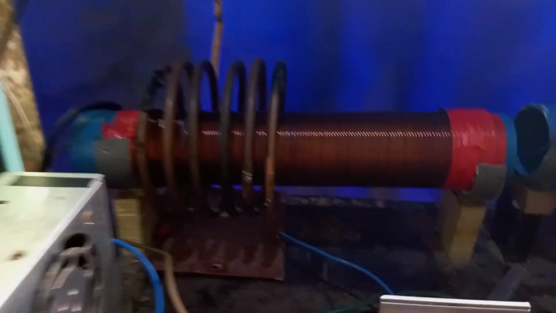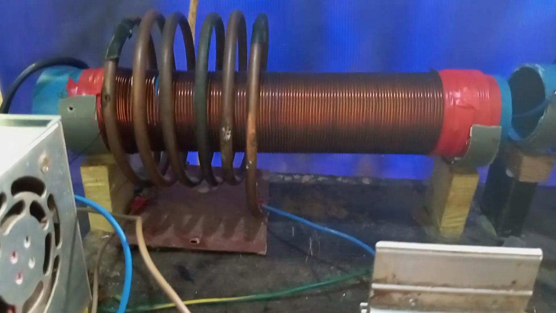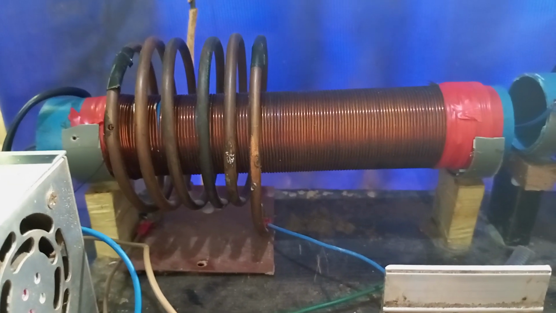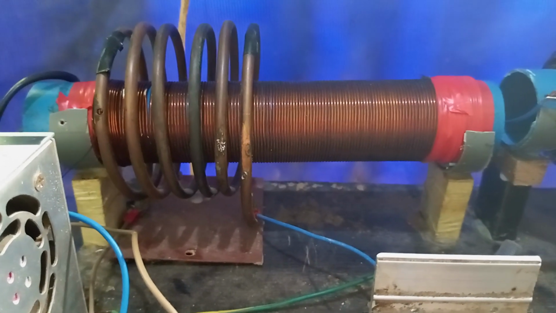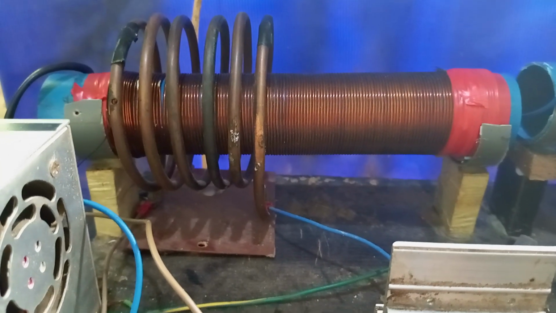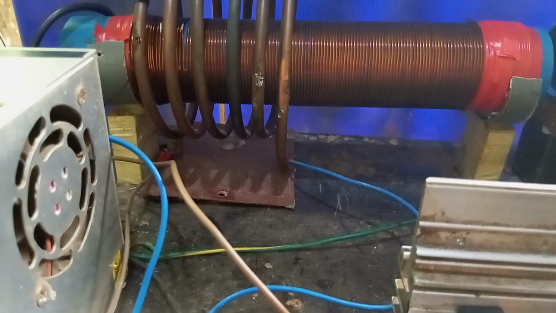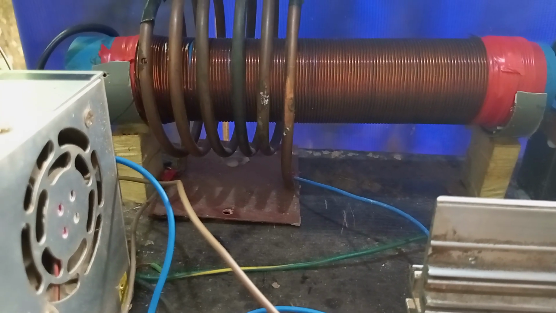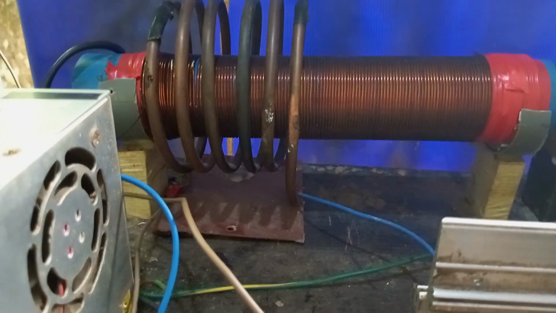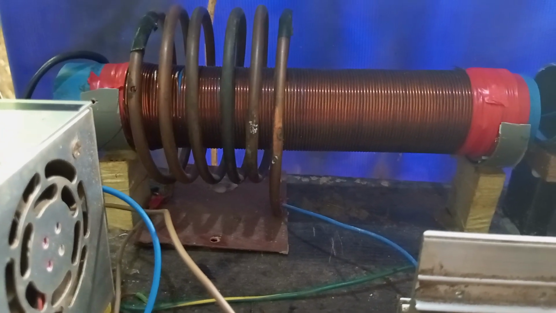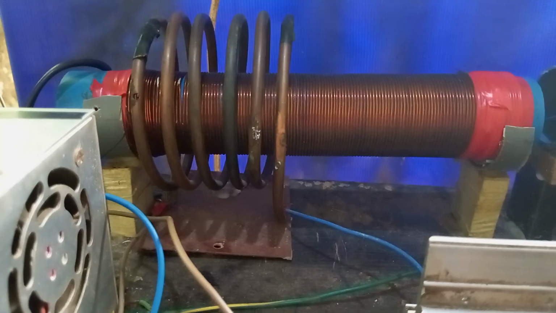One might wonder whether this long Tesla coil could resonate at 2 megahertz. Yes, it's actually 2 megahertz. The number of turns of this Tesla coil is just 80 turns. Yes, you might see it very long like this, but it's just 80 turns.